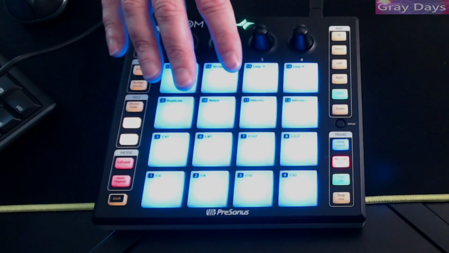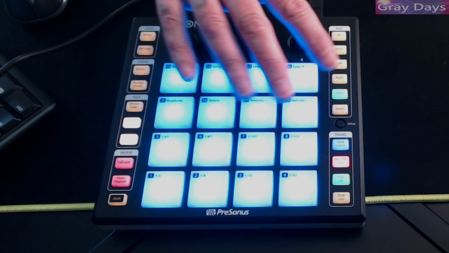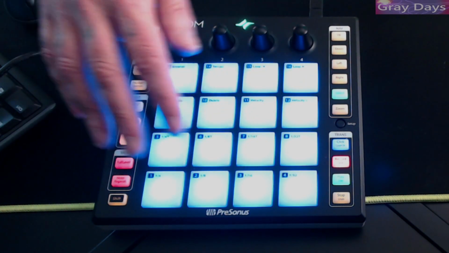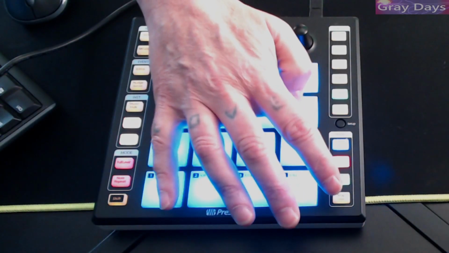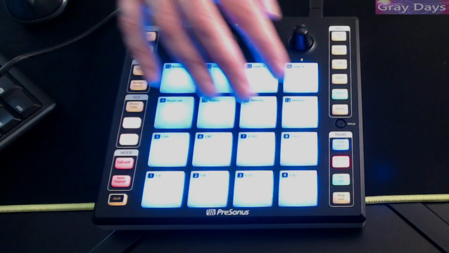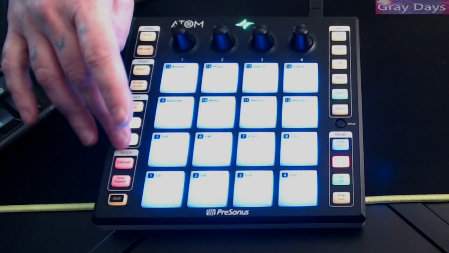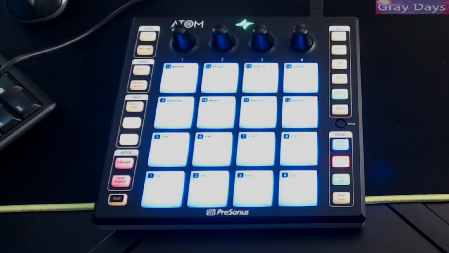I discovered something really exciting. Well, exciting for me anyway. I use Studio One for doing my recording. I also own a Presonus Atom. This pad here. It's basically a drum machine, but it also controls certain features of Studio One, like play, stop, record, click track, and various menu settings from the actual program itself.